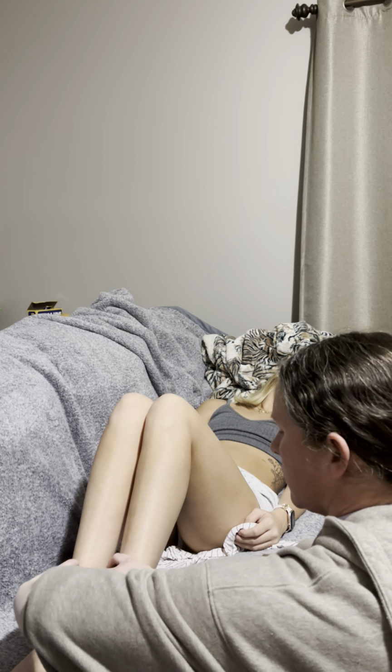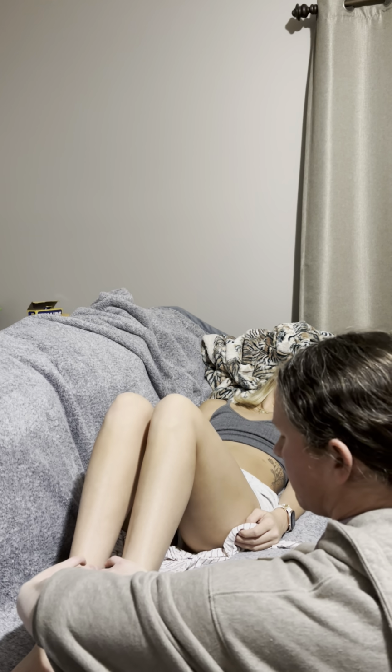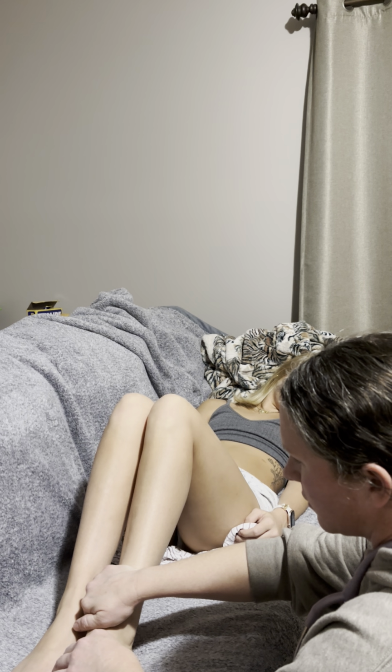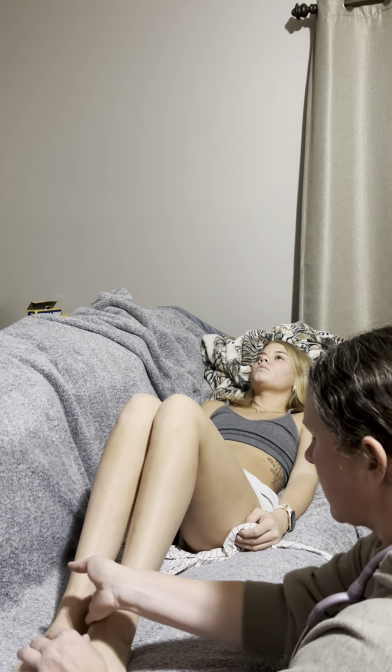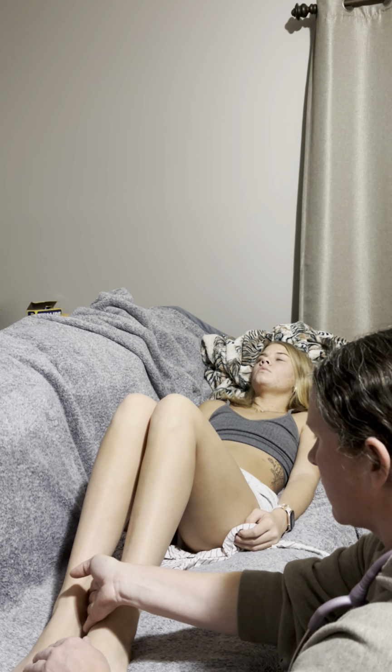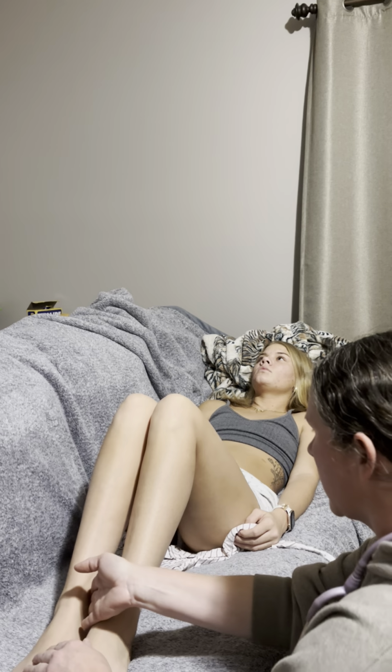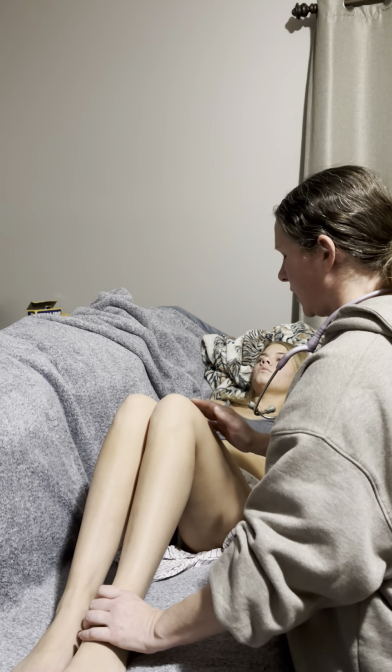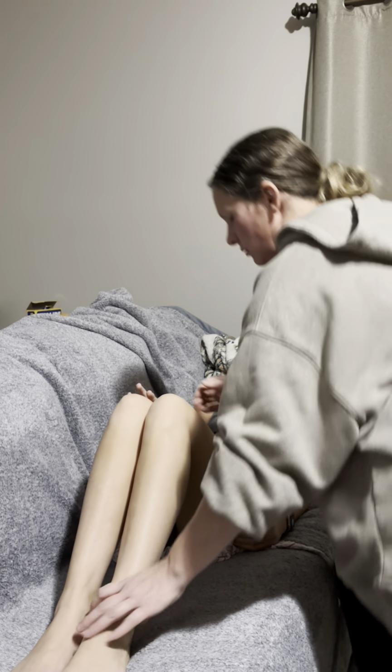Perfect, and that's a grade 2, smooth. Rate is regular. And the posterior tibialis. Perfect. Grade 2 plus. I'm going to go ahead and do the popliteal.